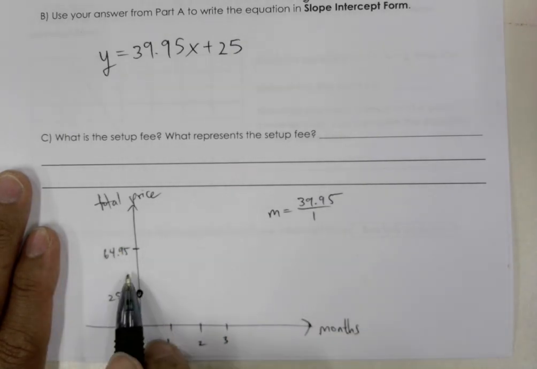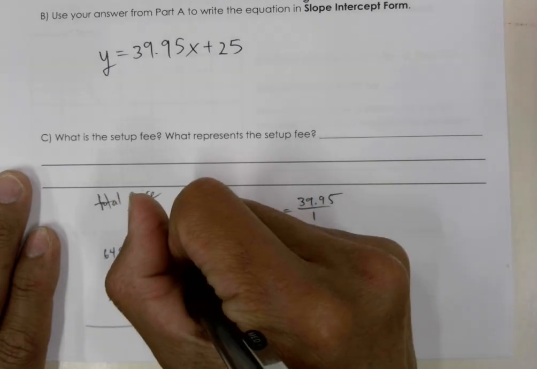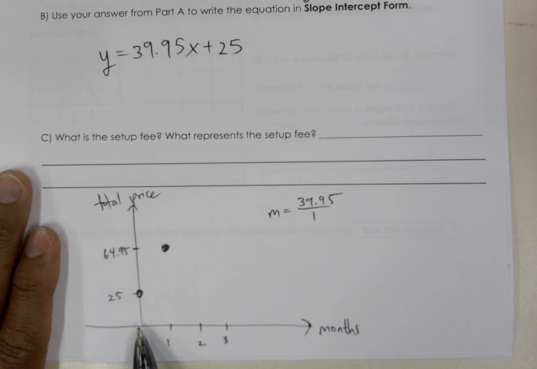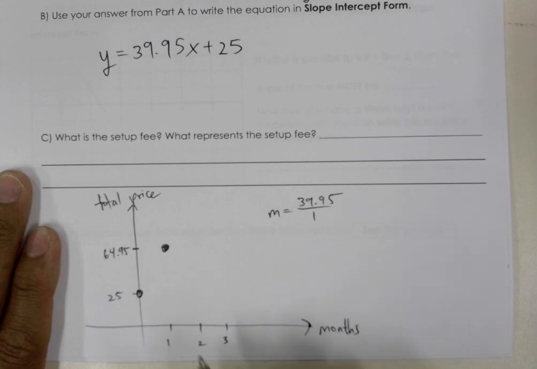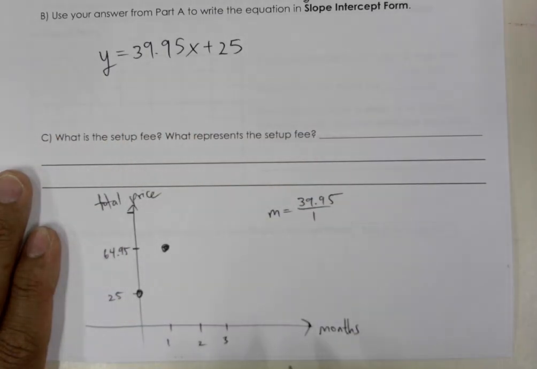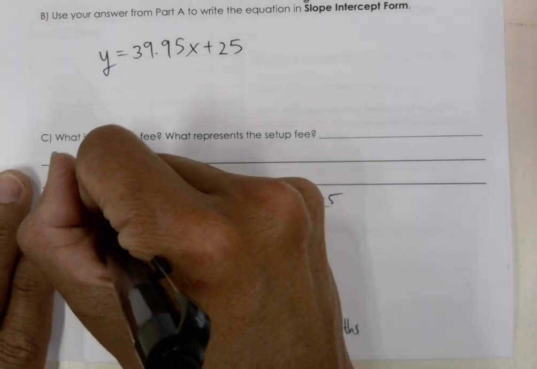So we rise 39.95, and we run 1 month. So if we want to figure out what our total cost is at 1 month, it is $64.95. Right? And if I go ahead and add another notch on the y-axis, that would put us at $105.95.